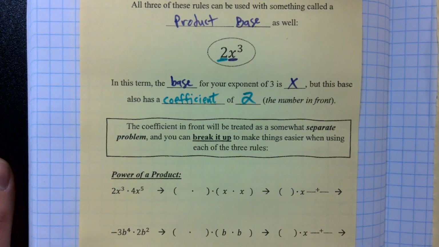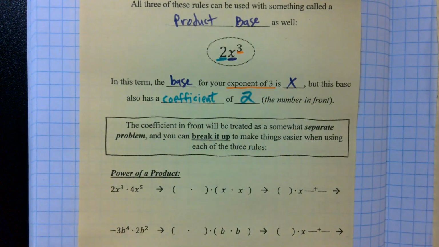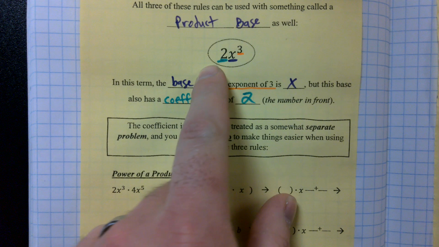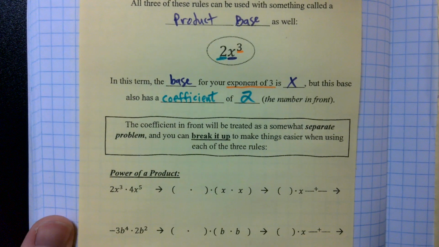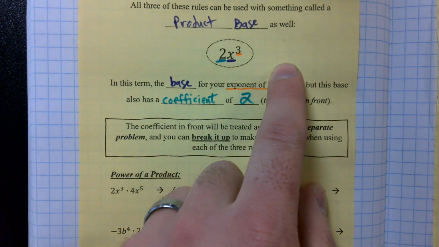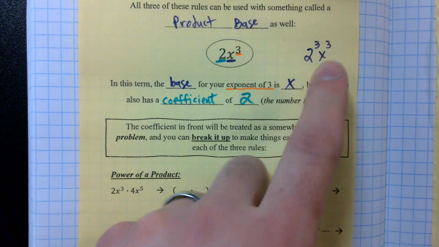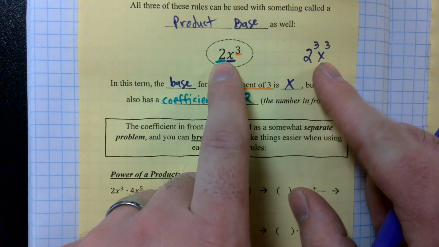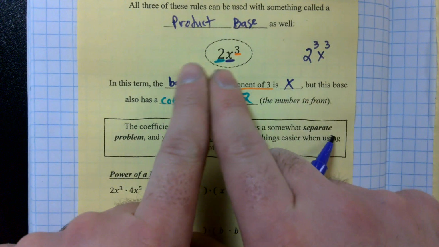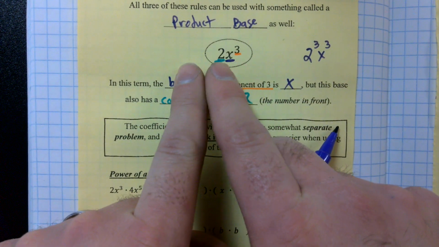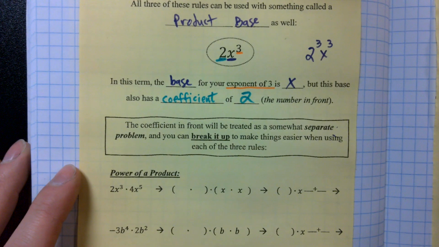So my exponent 3 is attached on the base x with a coefficient of 2 out in front. Right? This is different than if I were to say 2 to the third, x to the third. These are two different things. In this case, 2 is a base and x is a base. But over here, with what we're going to be dealing with, 2 is like a completely separate thing. X is my only base with that 3 up on top.